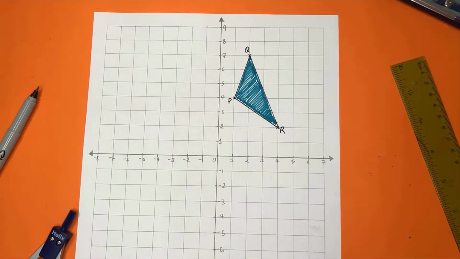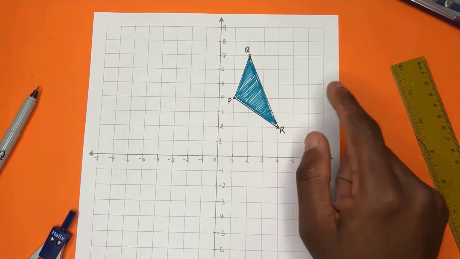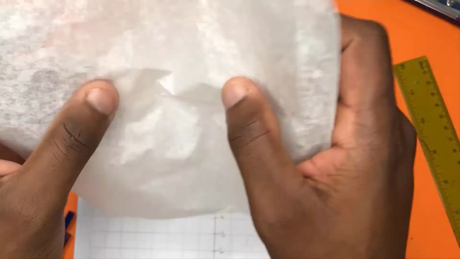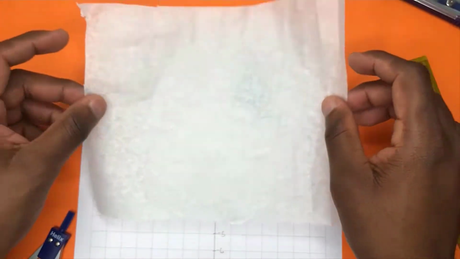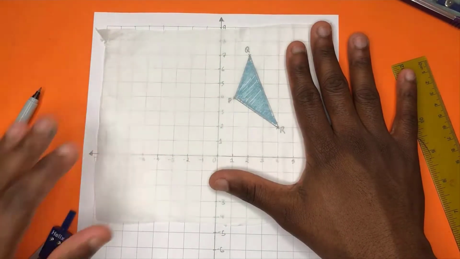Let's say that we wanted to rotate PQR 90 degrees anti-clockwise about the origin. We can basically do that in 5 steps. Before we do anything though, we have to get our grease paper, right? Remember I told you, you're going to need it. And you're going to lay it over your object, okay?